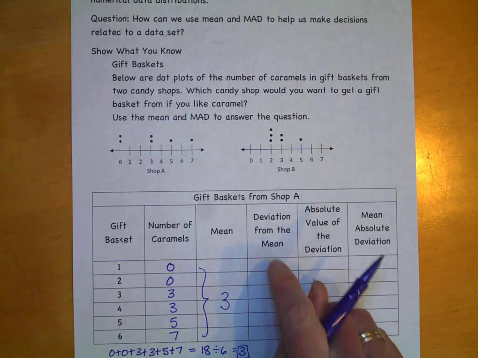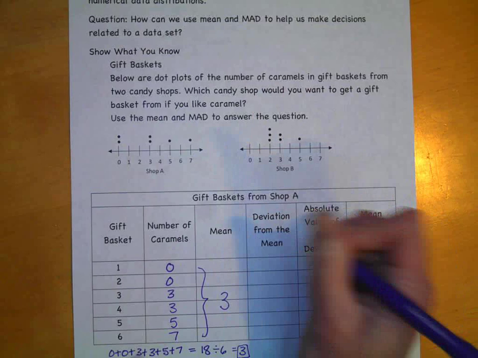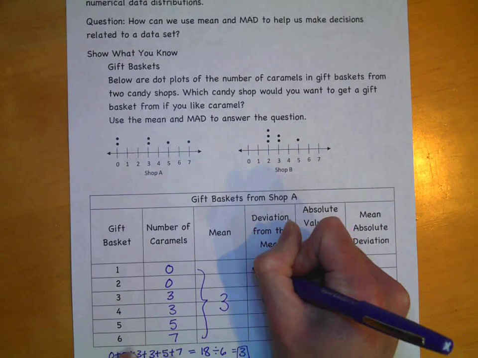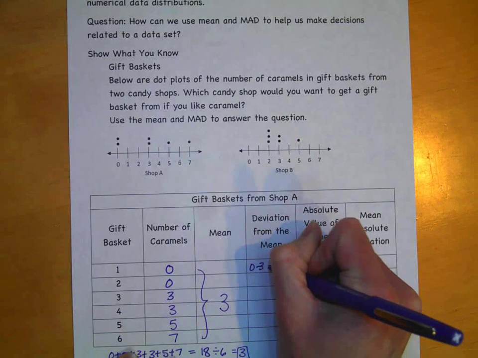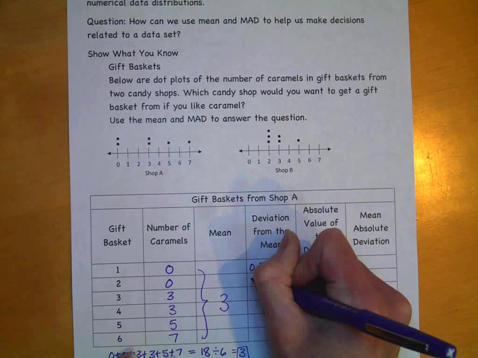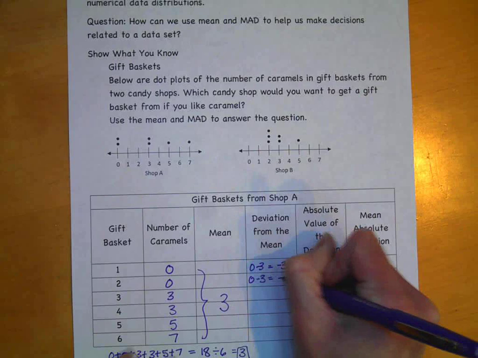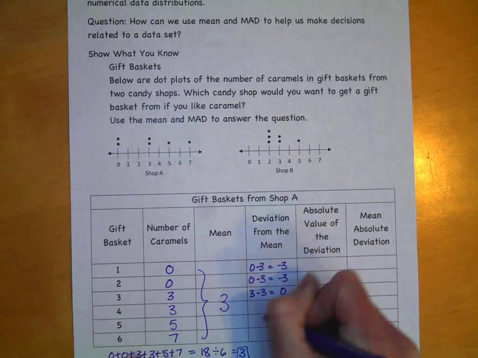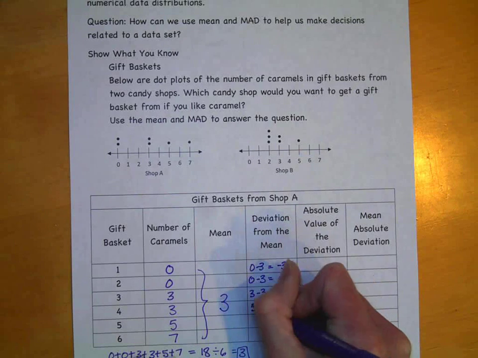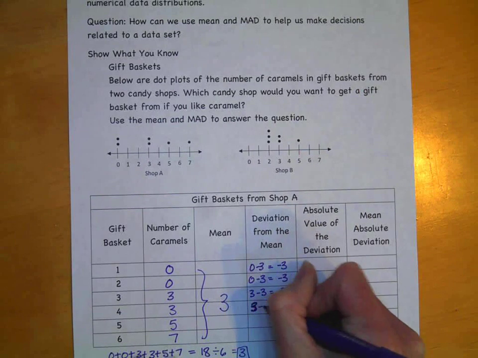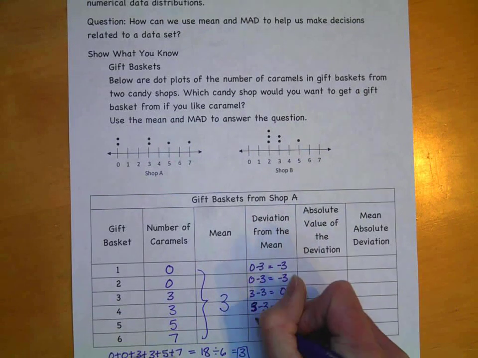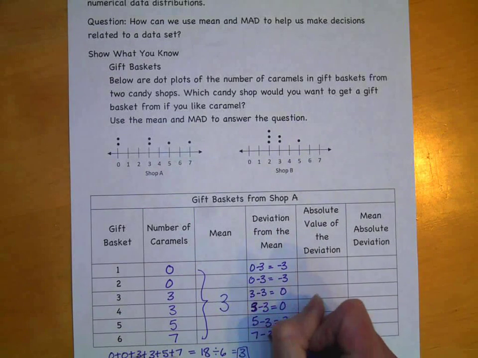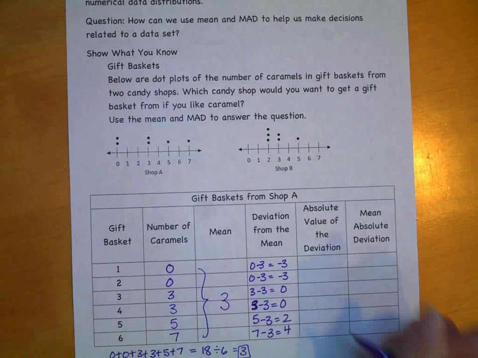Now it's asking for the deviation from the mean. Remember, we find that by taking the number of caramels and subtracting the mean. So we have 0 minus 3 equals negative 3. 0 minus 3 equals negative 3. 3 minus 3 equals 0. Oh, no, we have to do 3 again. 3 minus 3 equals 0. 5 minus 3 equals 2. And 7 minus 3 equals 4.